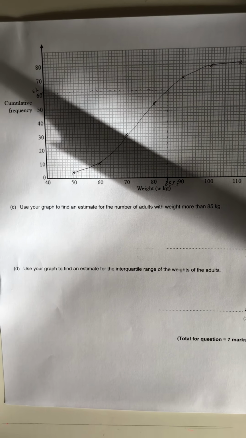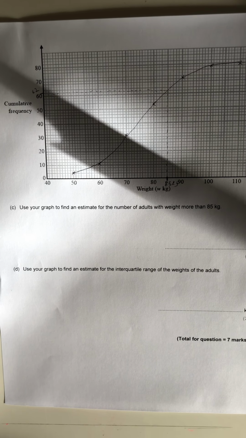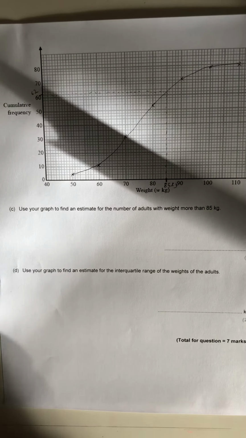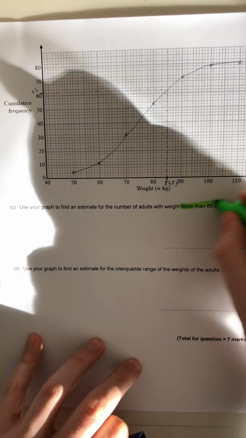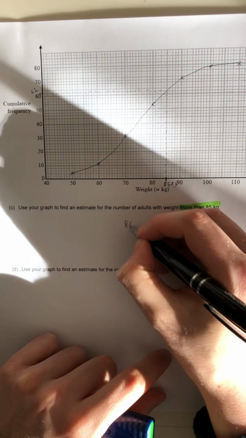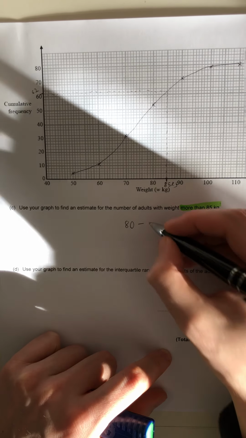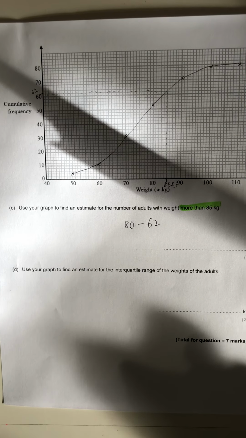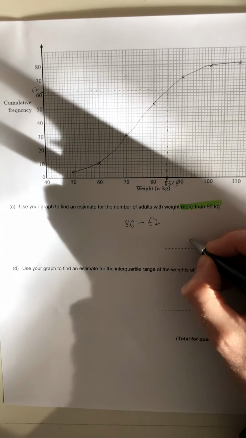So that means there's 62 adults who weigh 85 kilograms or less, according to my diagram. But I want the number of adults who weigh more than 85. So I've got one line of workings to do. There's 80 adults in total. I've just said 62 of them weigh 85 or less, and 80 subtract 62 is 18.